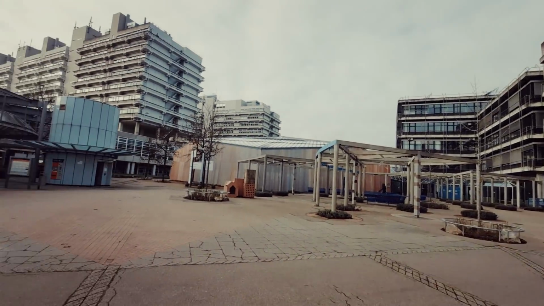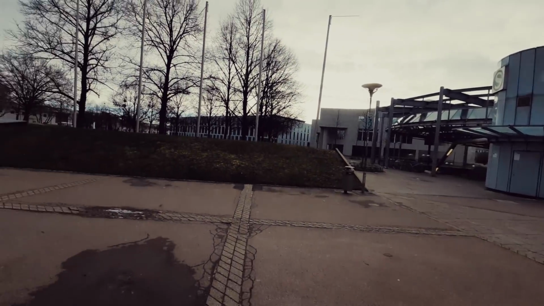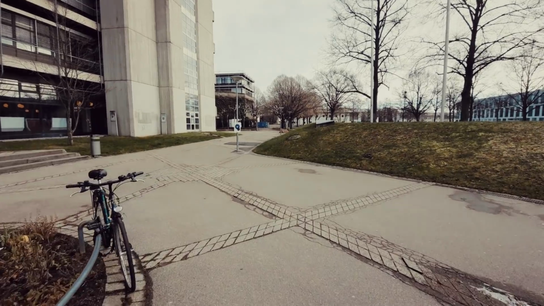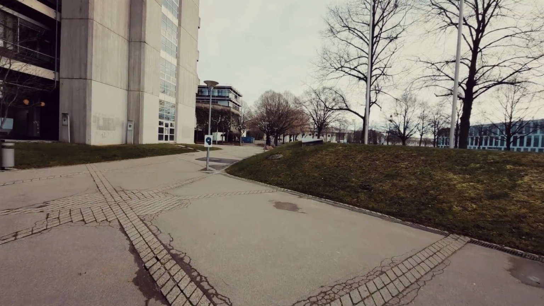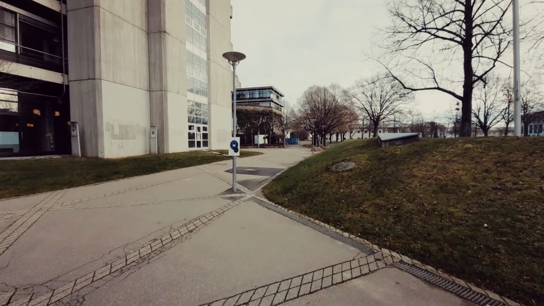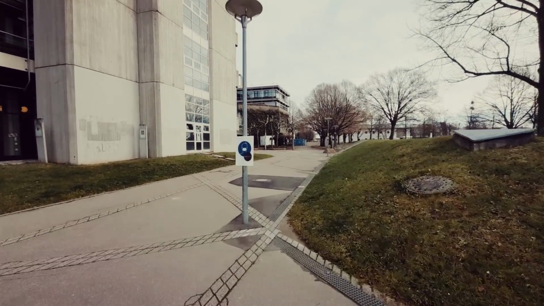And from this S-Bahn station, if we go this way, there you can see the civil engineering department, and that's also my department, because my program is related to civil engineering.